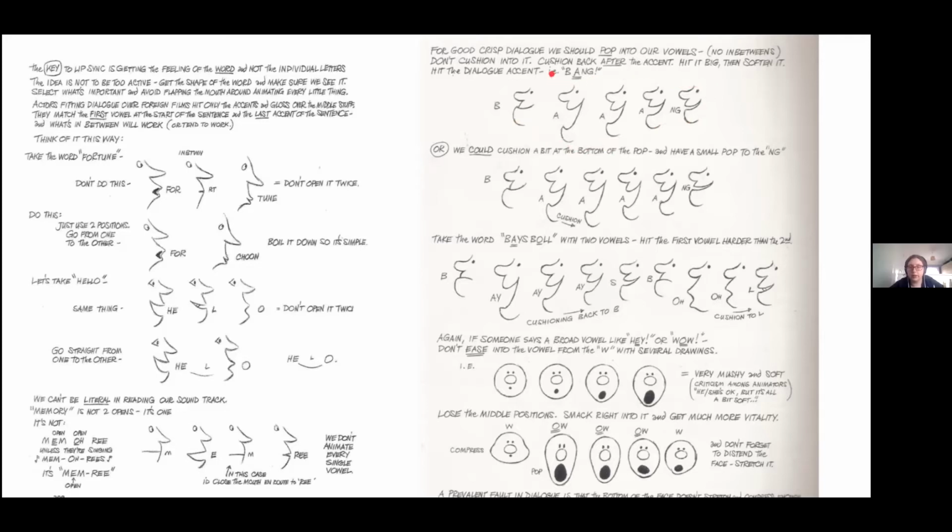So like here it says "cushion after the accent," which is like the biggest mouth. So then it softens into the last part of the word.